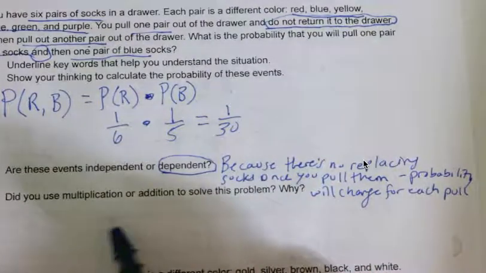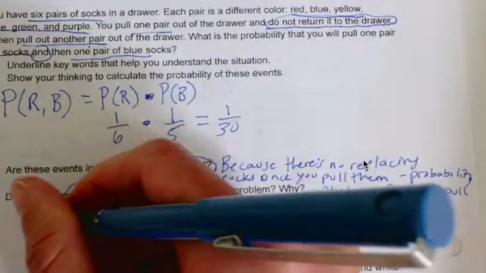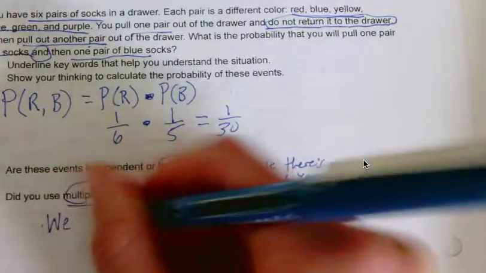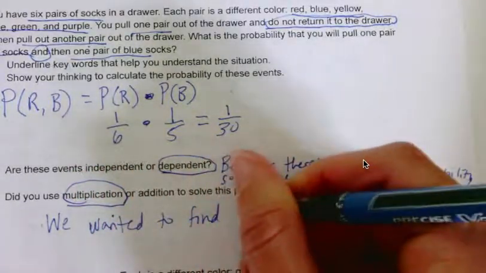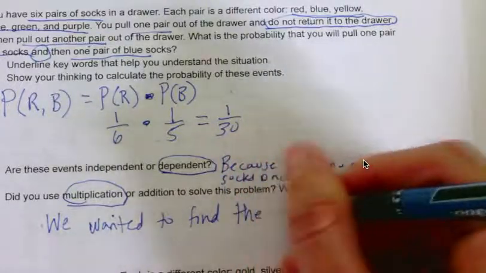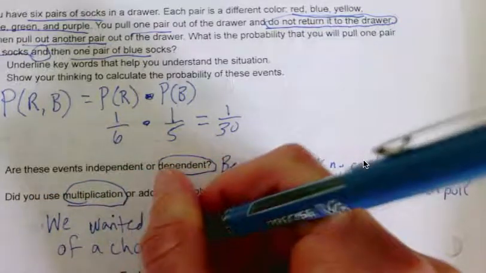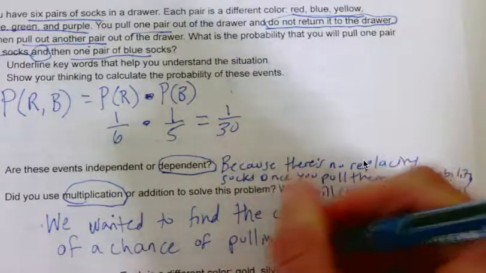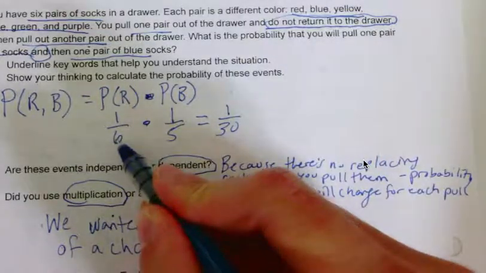So back to our answer. Let's make sure we solve the problem entirely. Did we use multiplication or addition? We used multiplication because we wanted to find the chance of a chance, essentially. You can think of it as a part of a part of pulling red and then blue. So there's a chance that this isn't red in the beginning.